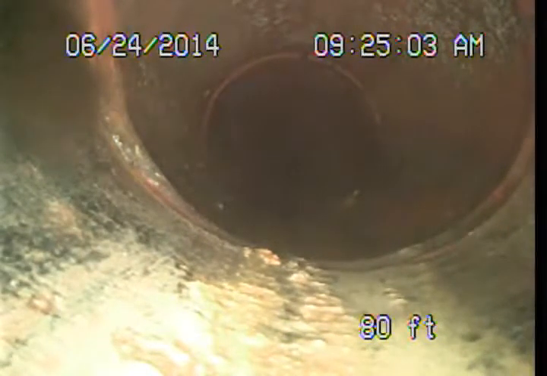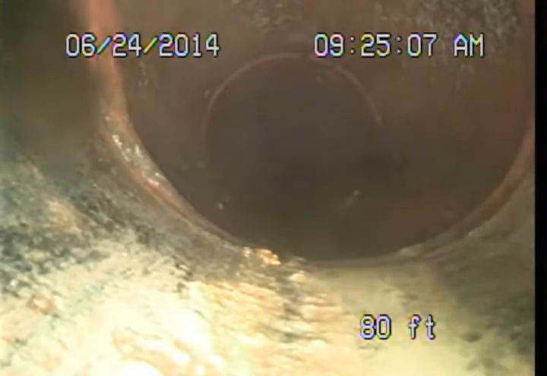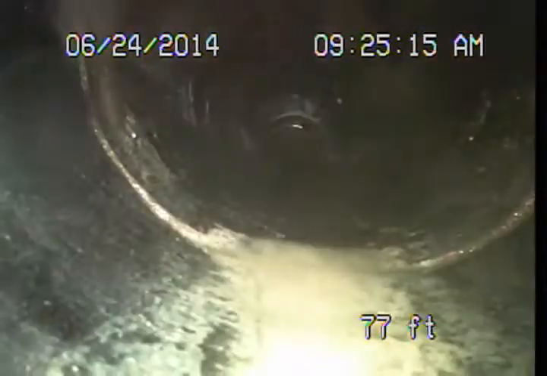Alright, so here we've pulled back through about 25 feet or so, moving back up onto the property, and we're pulling up into the 4-inch clay pipe now. And this is what we're going to be looking at pretty much the rest of the way back to the structure.